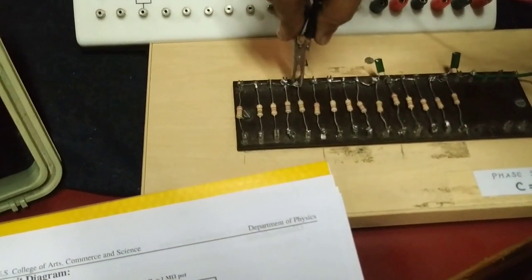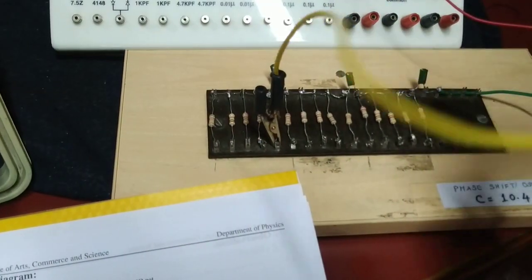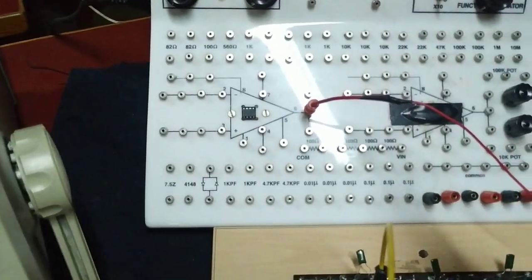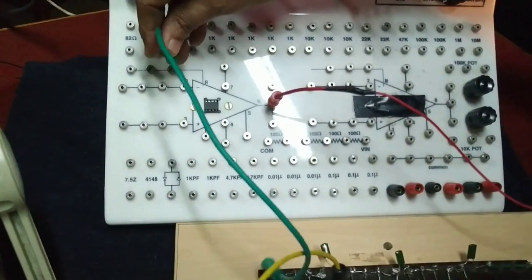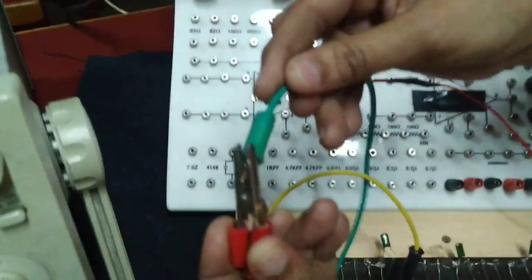I will choose the first value of R here. That is connected to pin number 2. I will use a patch card to connect it to pin number 2.